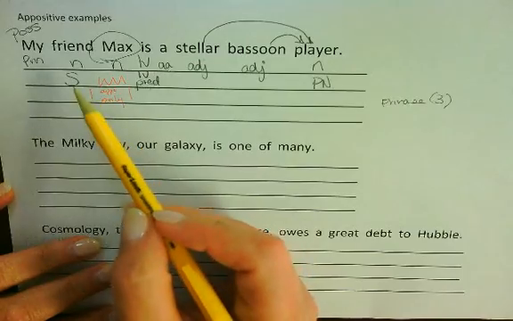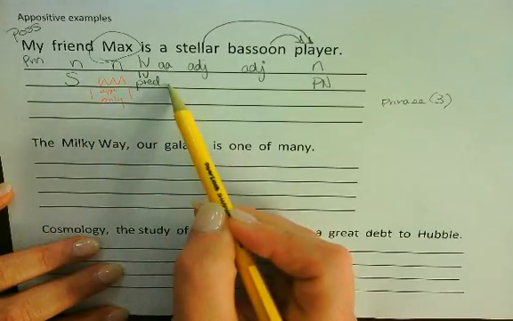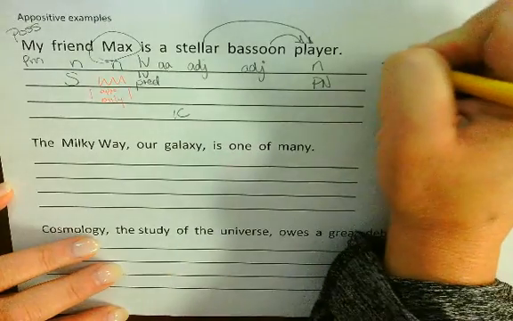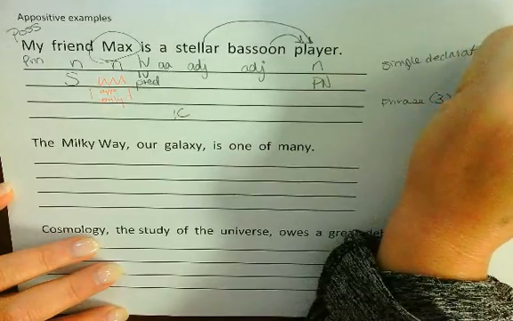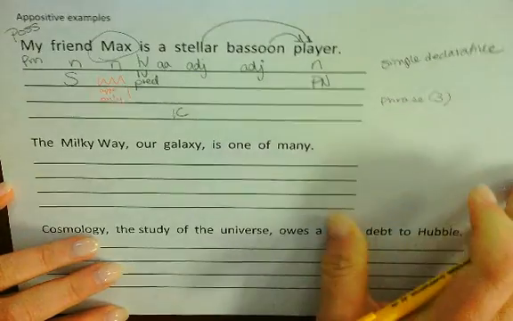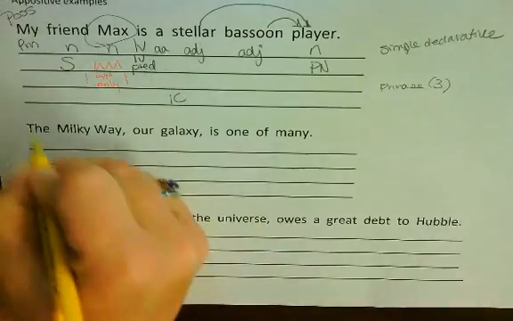Okay. For those of you that already know this, you have a subject and a predicate, which means you have one independent clause, and this whole sentence would be a simple declarative. Okay, we'll get to that, so don't stress. All right, let's look at this.